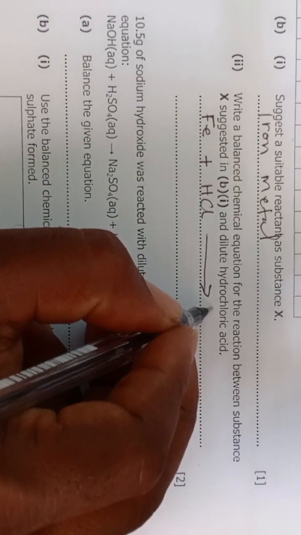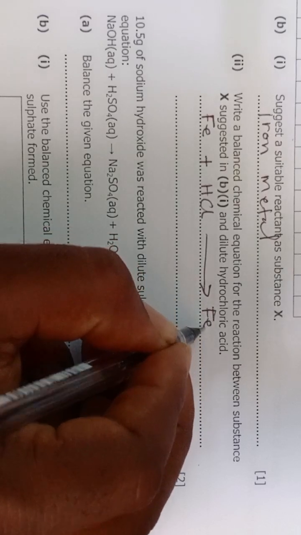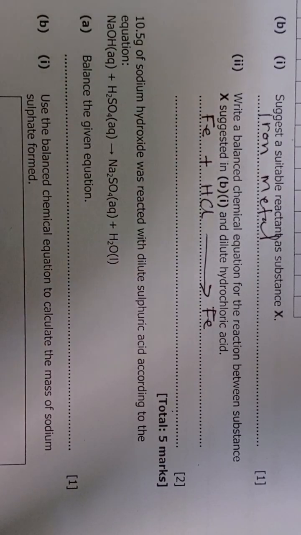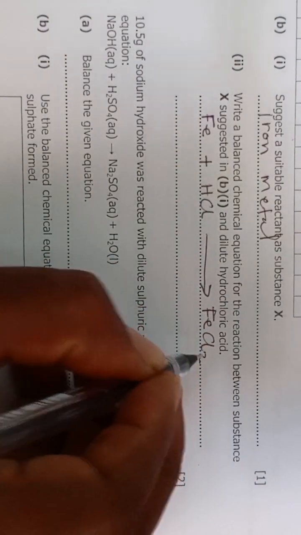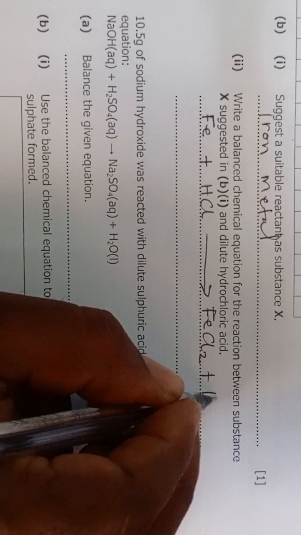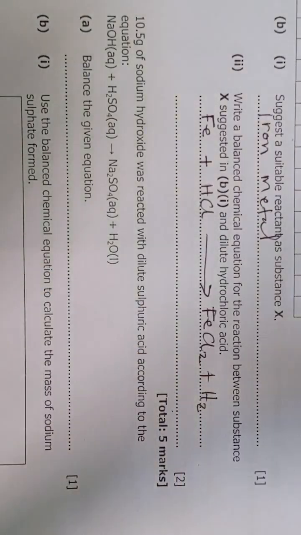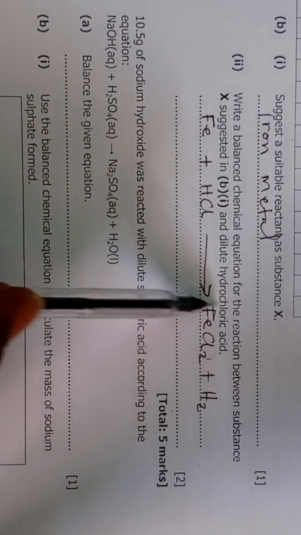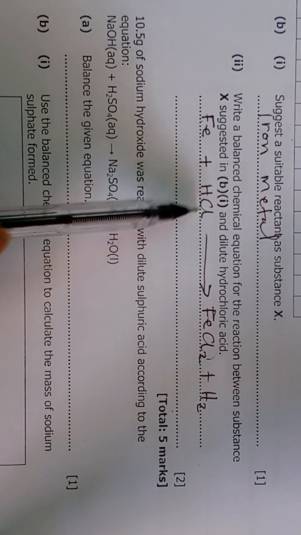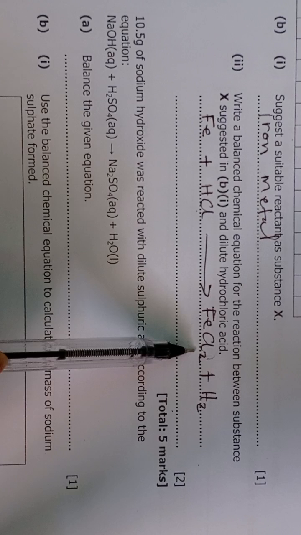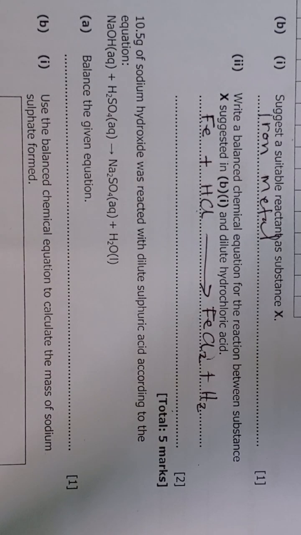Remember that it is iron 2. So we are going to have iron 2 chloride plus hydrogen gas.